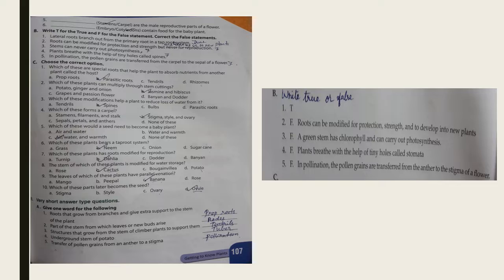The ninth one: the leaves of which of these plants have parallel venation? Option A is mango, B is peepal, C is banana, D is rose. Here the answer is C, banana.